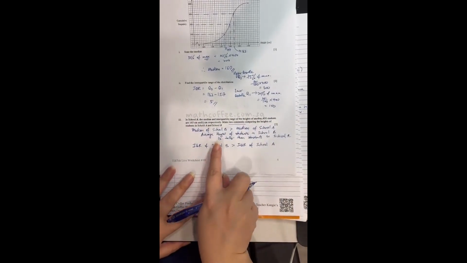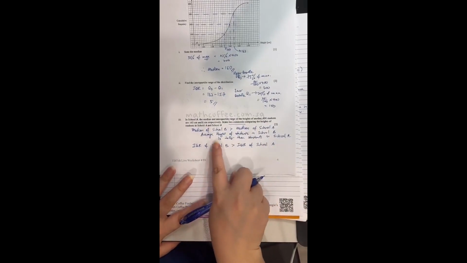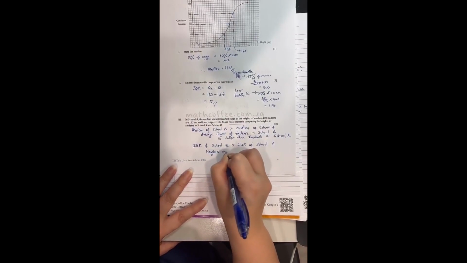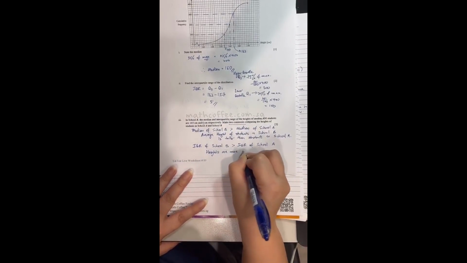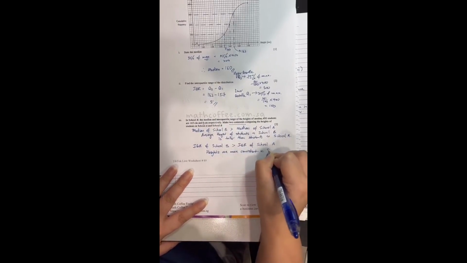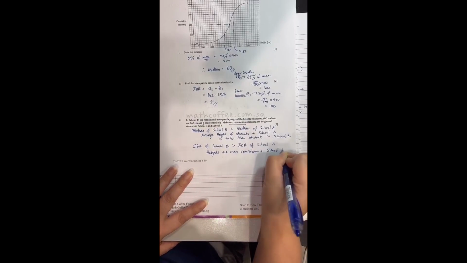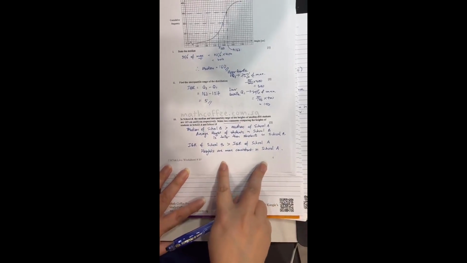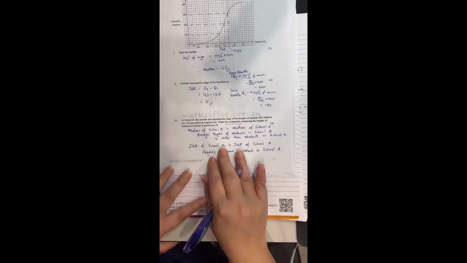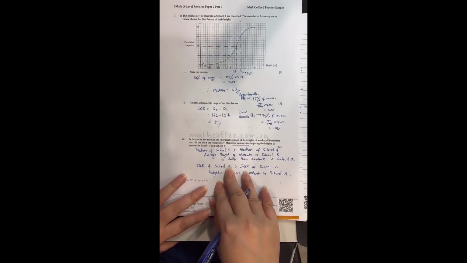So in this case, because A is smaller than B, you will say the heights are more consistent in school A. Okay? So this is how you do this question number 3, cumulative frequency.